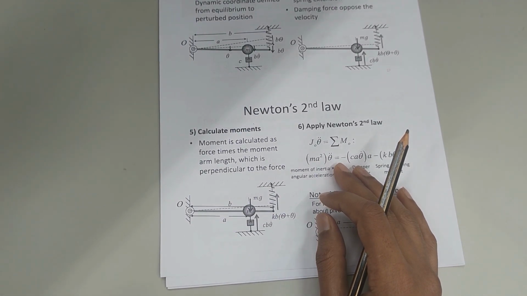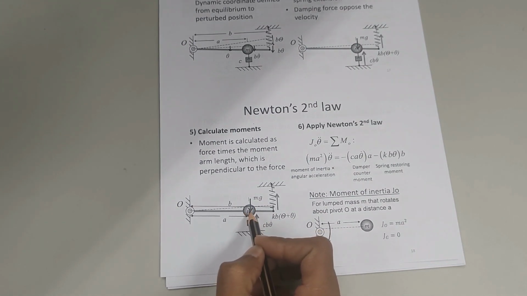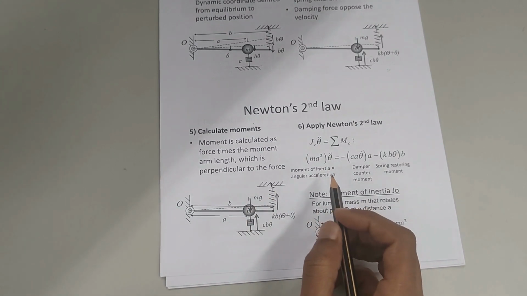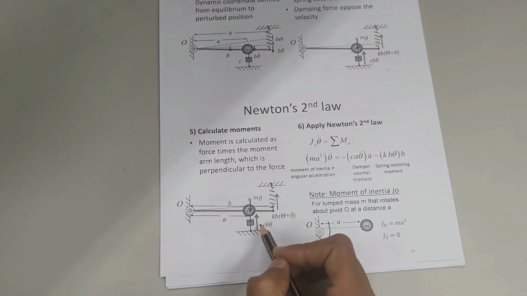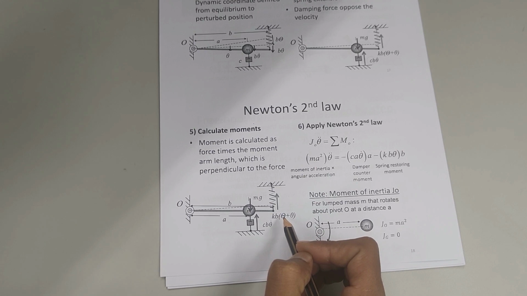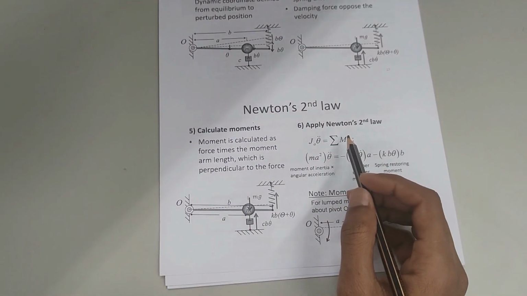For the mass, it is acting at a distance of a. For the damper force, it is acting at a distance of a, and the spring restoring force is acting at a distance of b.